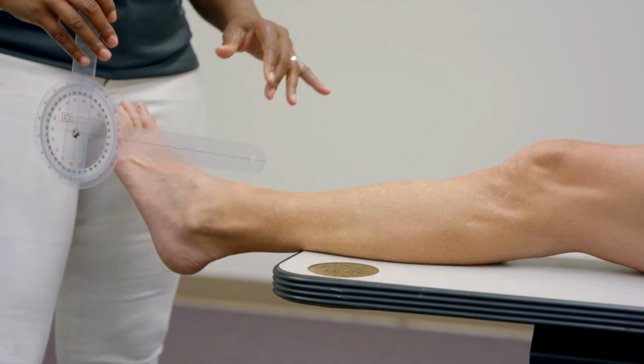Now, you all might be saying, well, what's normative? Normative is 15 to 20 degrees of dorsiflexion range of motion, which means what about our patient? That she is lacking dorsiflexion range of motion, which is a terrible thing to lack. Because what that means is that she's lacking dorsiflexion, the foot's in more plantar flexion, which then means she's more susceptible to ankle sprain moments.